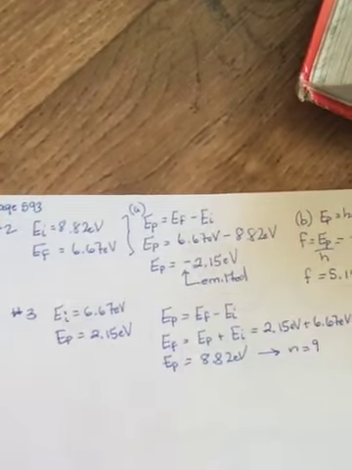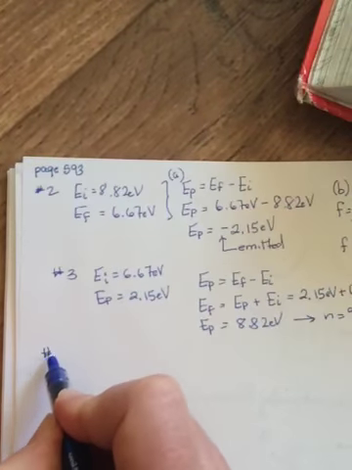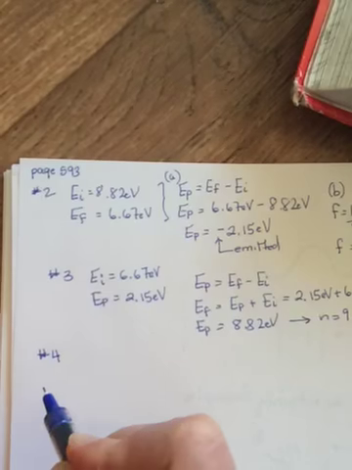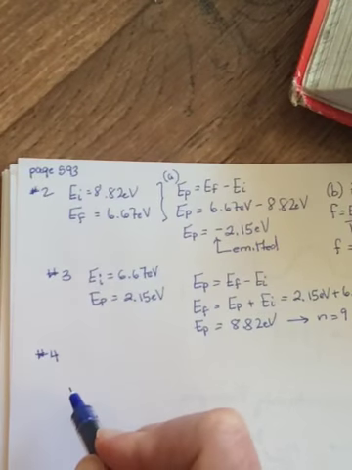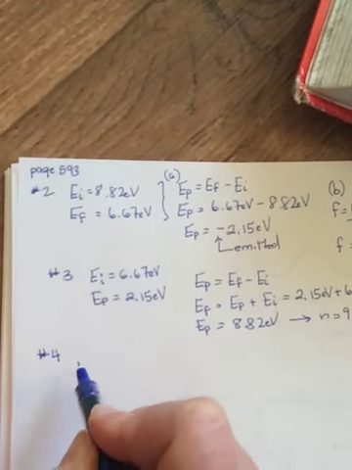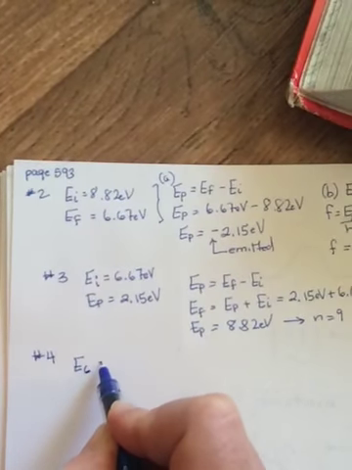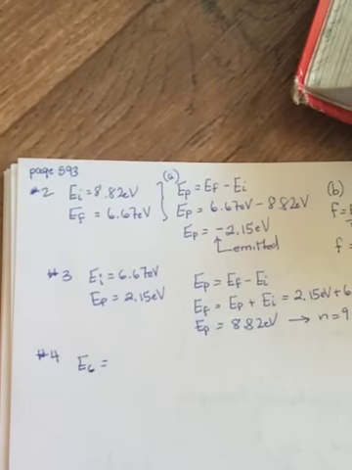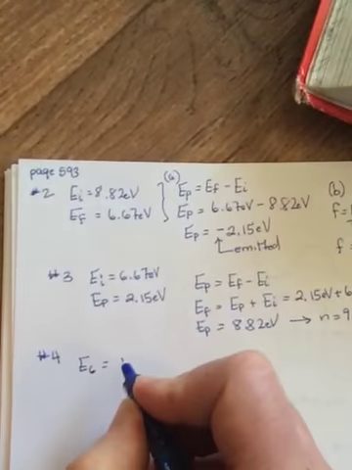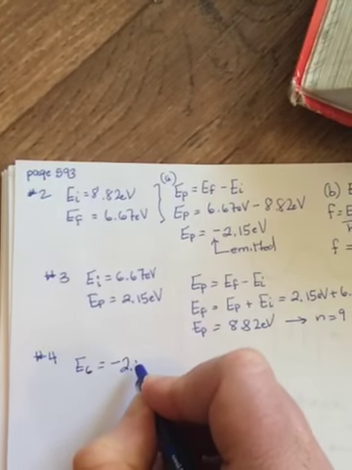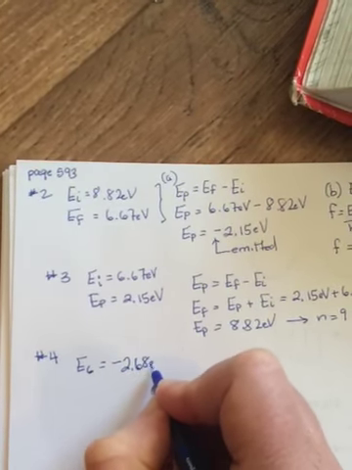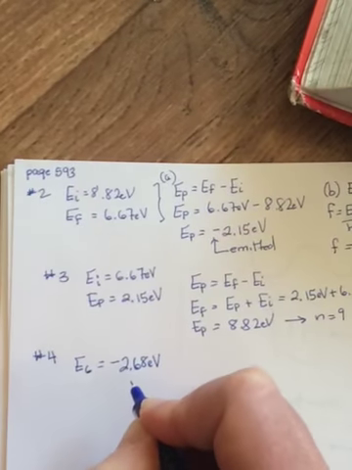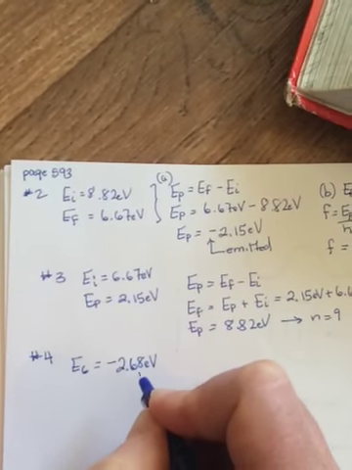Okay? Number 4 says, a mercury atom is in an excited state at the E6 level. So you can look on your chart and find out what E6 is. And I'm going to use the negatives just because we've been using the positives, 2.68 electron volts. And then it says how much energy would be needed to ionize it.